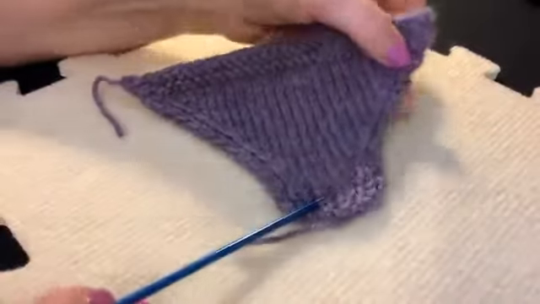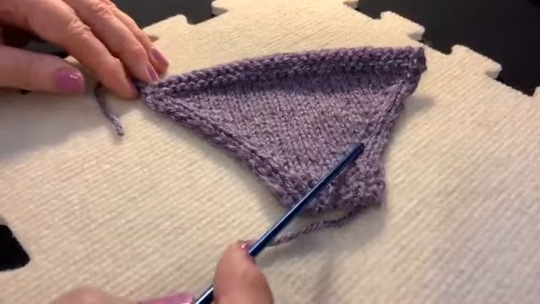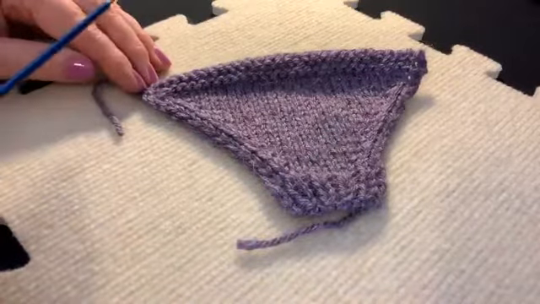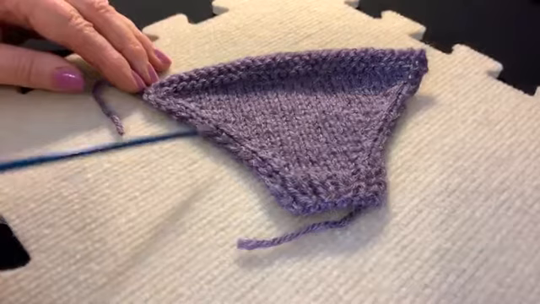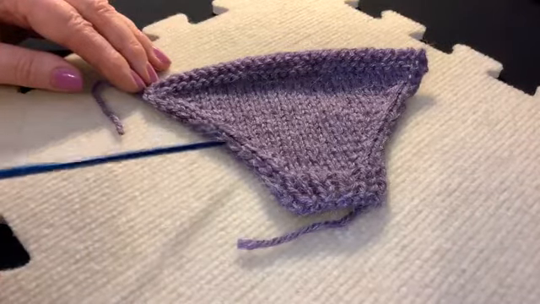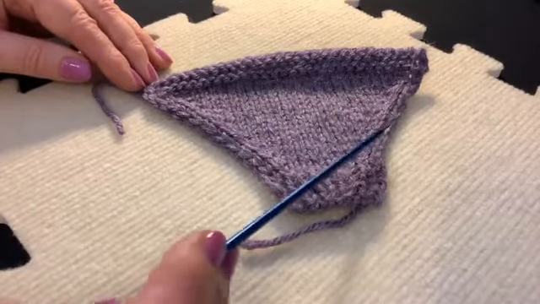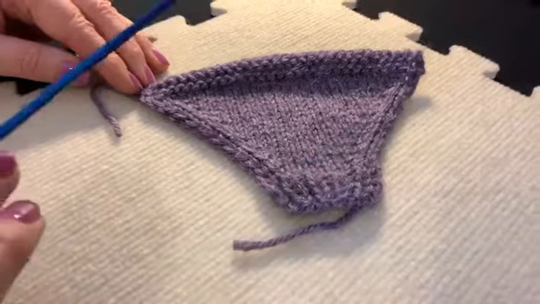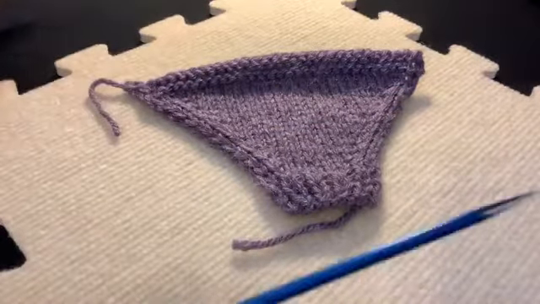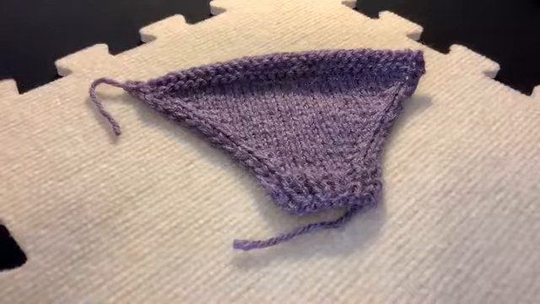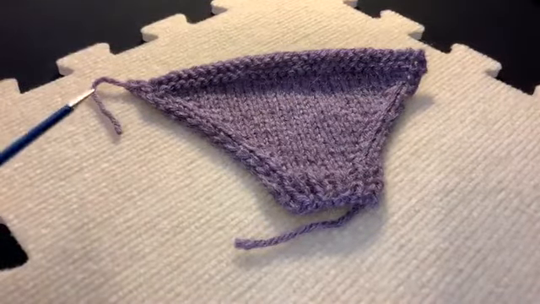So with this swatch, what I've done here is work 3 stitches before I do my increase on both sides. So I've left 3 stitches before, I've left 3 stitches after the increase here, and I do 3 stitches before it here. And with all the samples I'm going to show you, with one exception, I'm going to show you a right leaning increase and a left leaning increase.